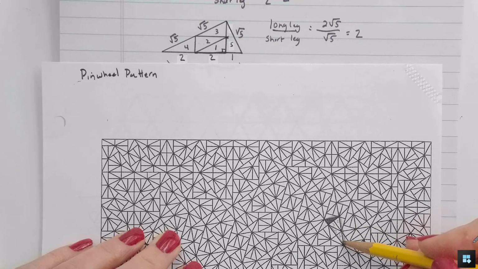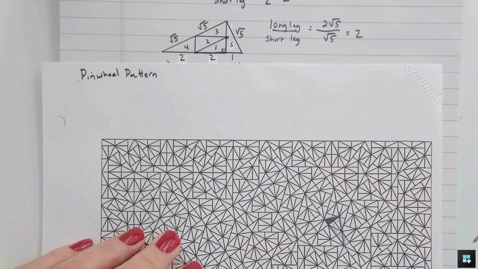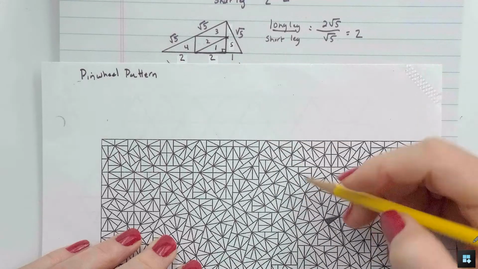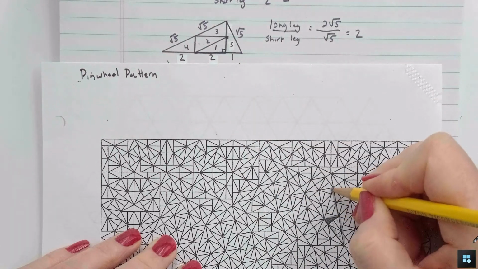So number 3 is part of the hypotenuse. Would this be part of the hypotenuse? No, it doesn't. It doesn't look like it. How about number 4? Could it be number 4? Yeah, it could be number 4, so it looks like a tip. So it's this one. So we have 1.